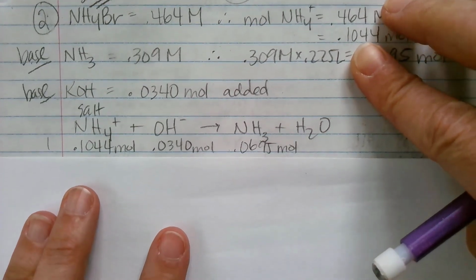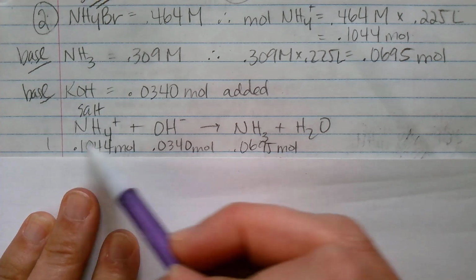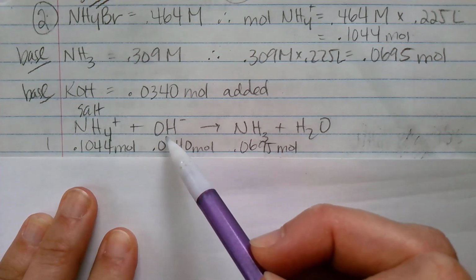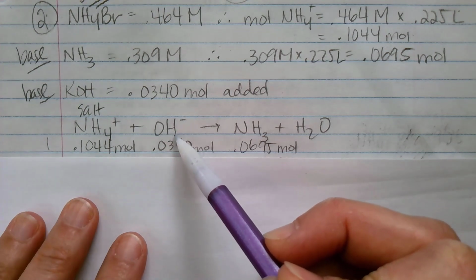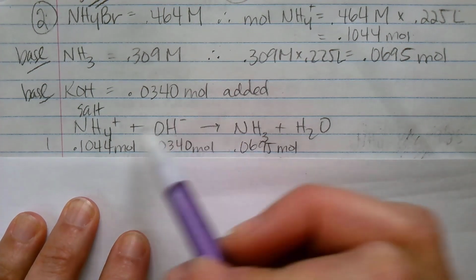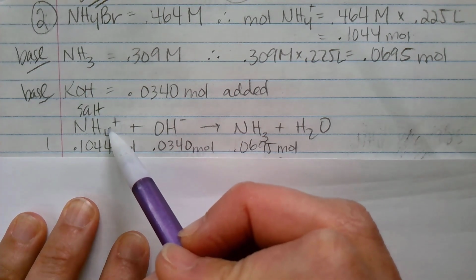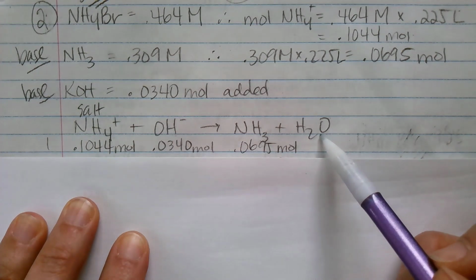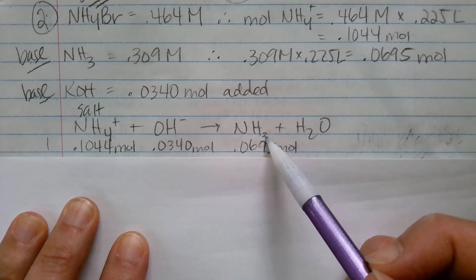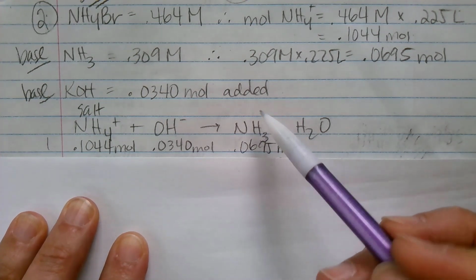So let's do an ICE table here. When I have my salt solution, and I'm going to add more hydroxide, that potassium hydroxide, we know this salt solution is going to donate a proton, so create water, and then leave me with NH3, the ammonia.